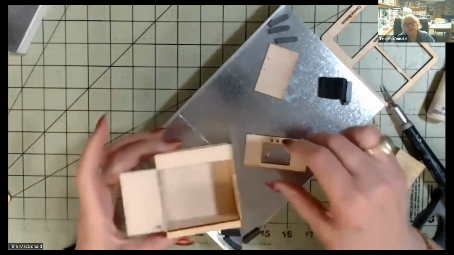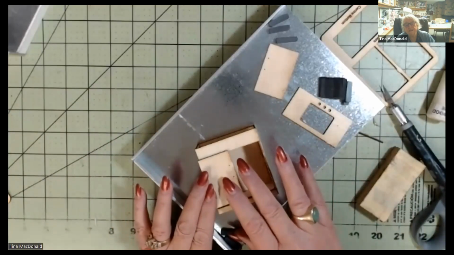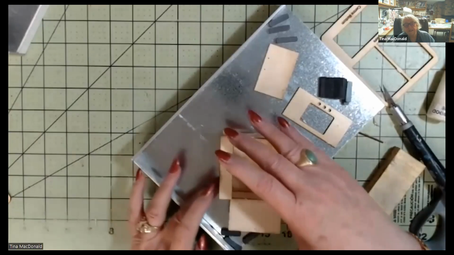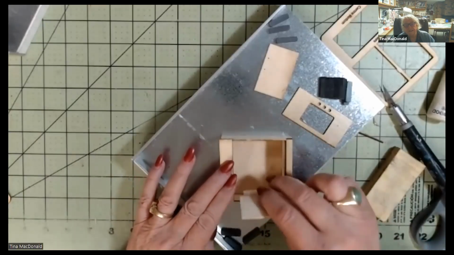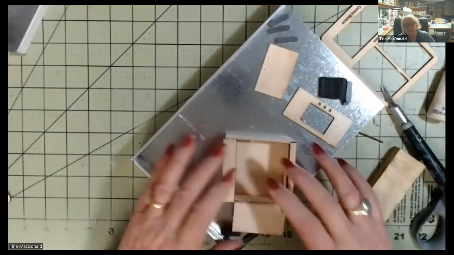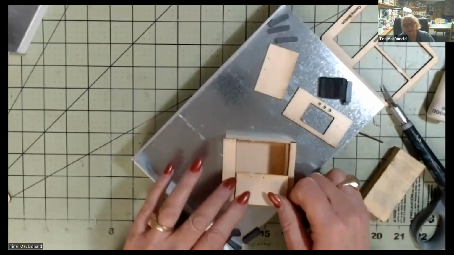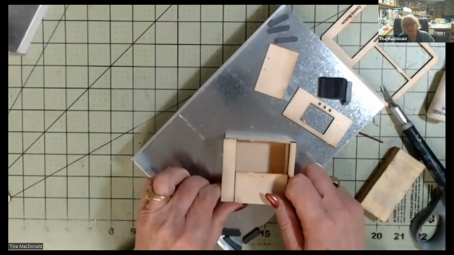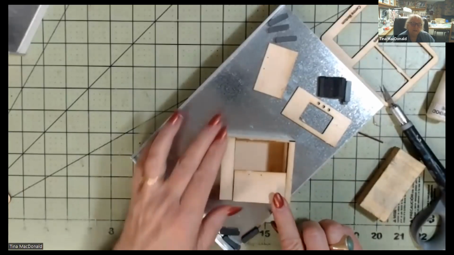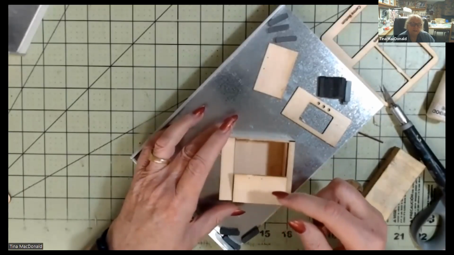Okay, so now this is where the magic happens. What you do? Well, all you do, first of all, is you make sure that you've actually got it lined up so it will actually close. Okay. And you just close it, and hold it in place for a minute. And there you have a working door.